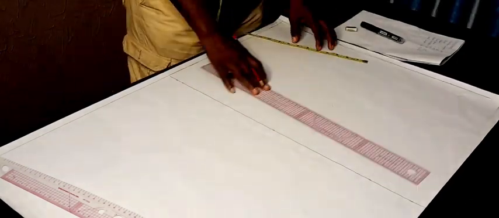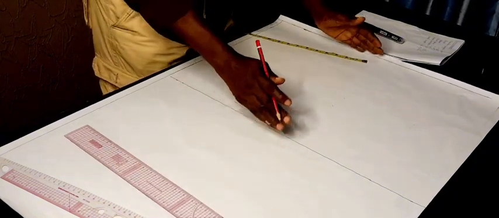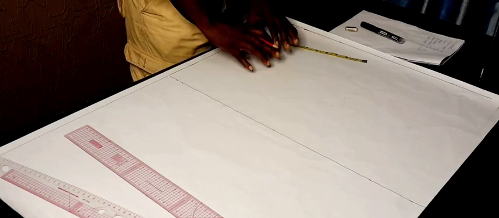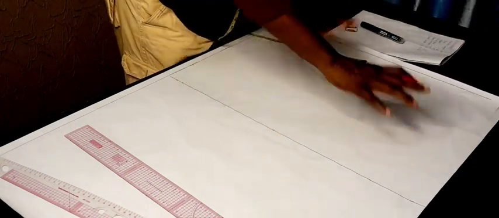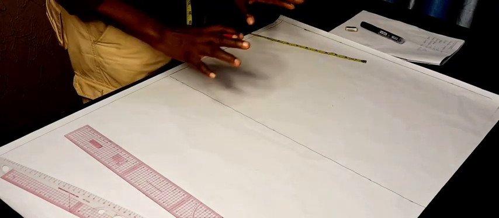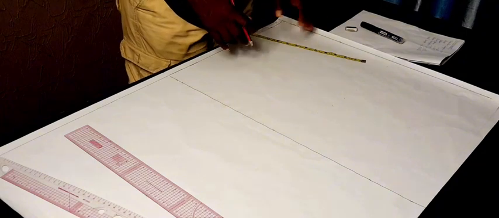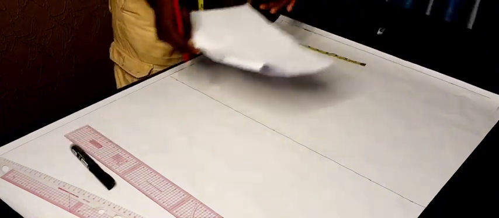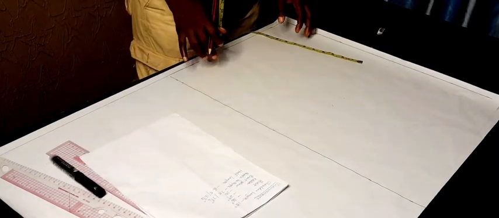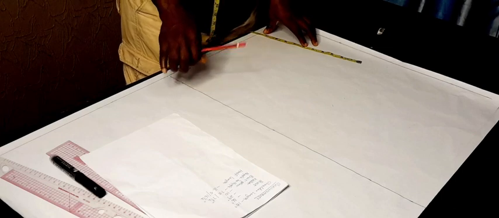So, after this, now that I've gotten where my half length is going to reach, the next thing for me to get is to derive my box, the width of my bodice block, since I've gotten the length. Now, I'm going to work with the fullest part of my measurement, which is 36 inches. 36 inches, I'll divide it by 2.